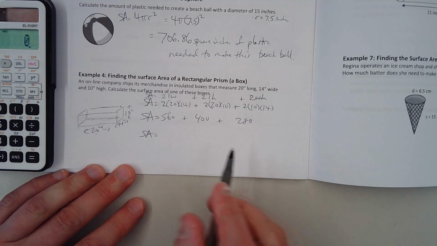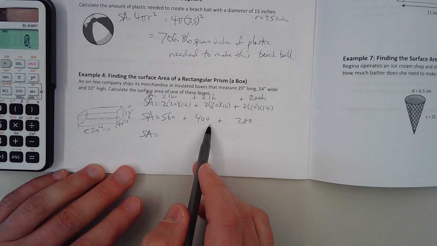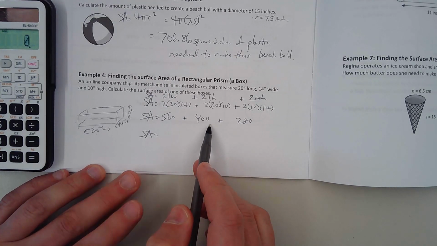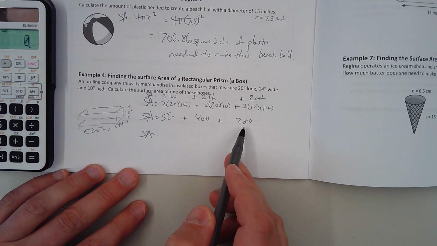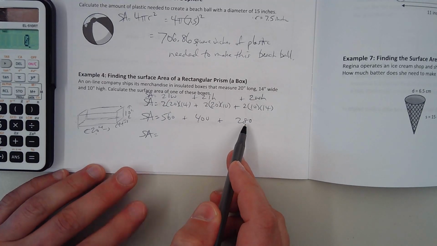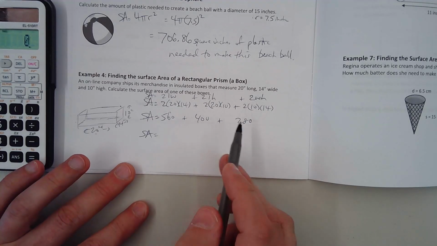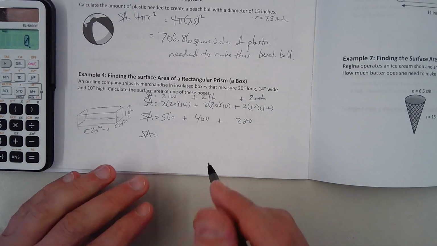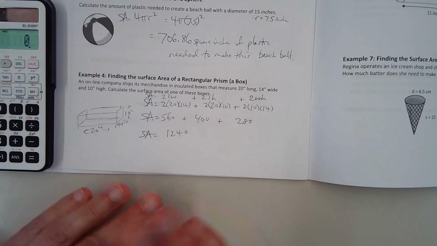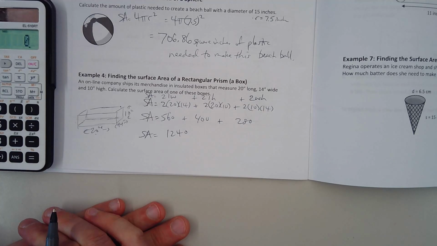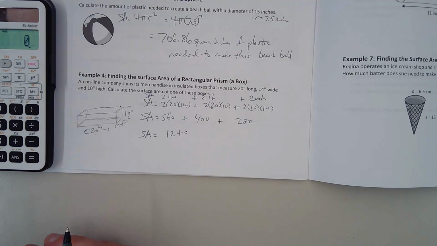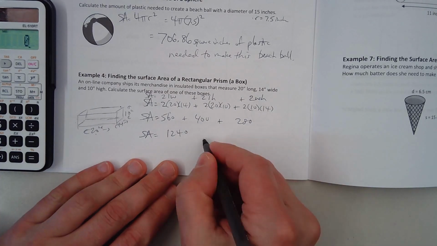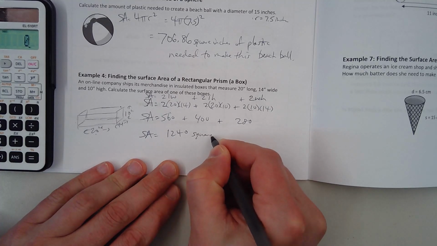Then you got 560 plus 400, which is 960, plus 280. If it was 1,000 and I added 280, I'd be at 1280, and then I take back the 40. So 1240. Is that correct? For anybody who wants to use a calculator? It is 1240, and that would be square inches.